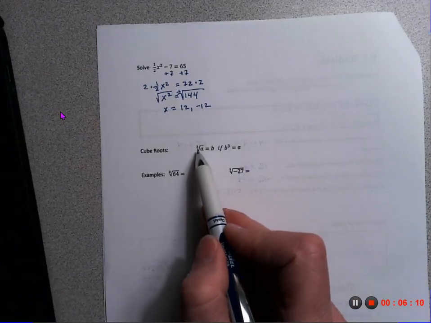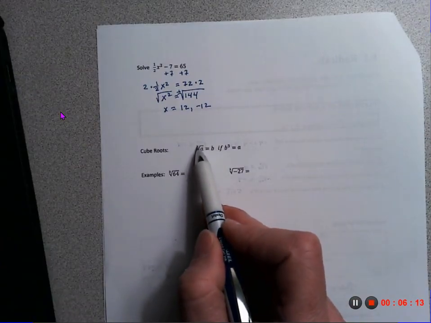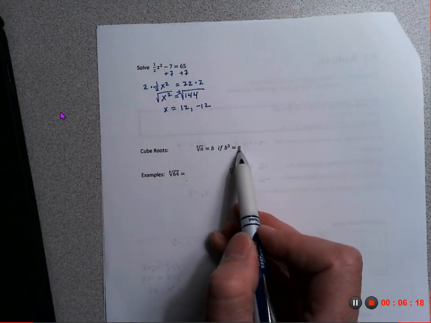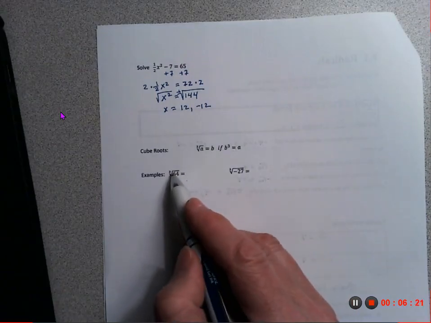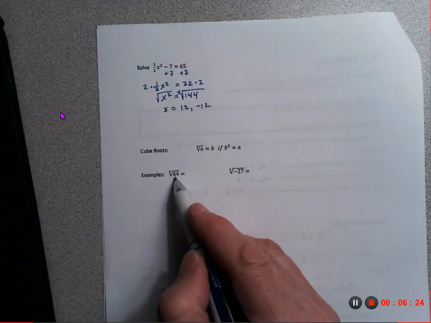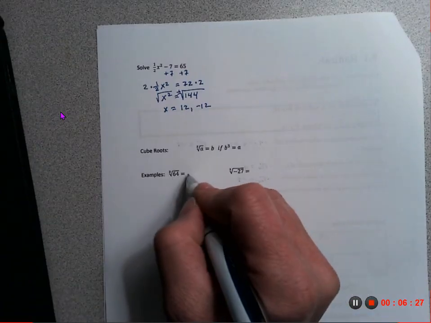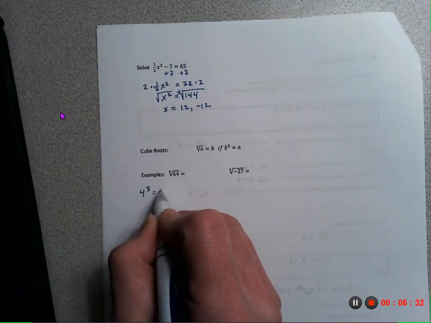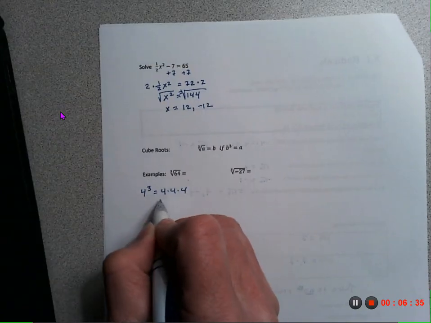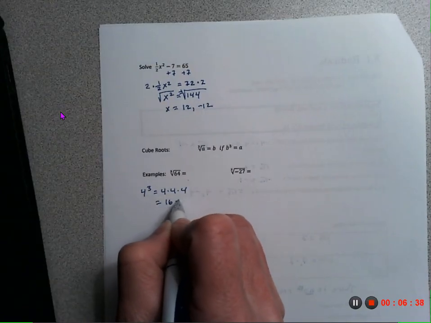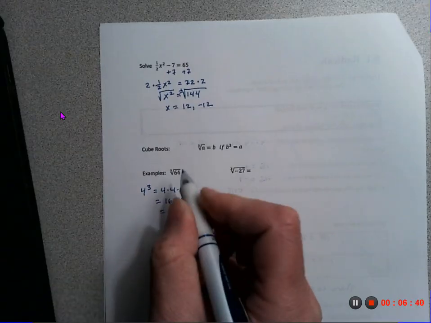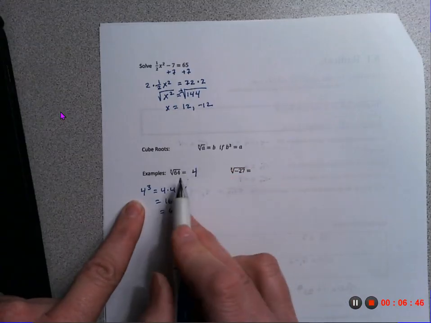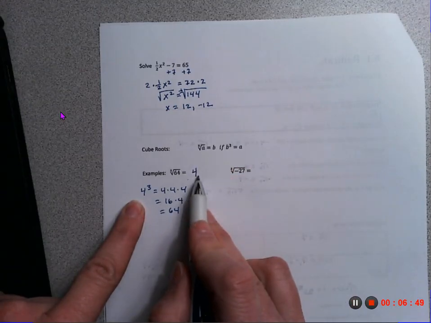All right, now we're going to move on to cube roots. So this is called the cube root of a, and it equals b if b cubed equals a. For example, what is the cube root of 64? Well, is it true? So let's check. What is 4 to the third power? 4 times 4 times 4. So 4 times 4 is 16, and 16 times 4 is 64. So what number to the third power gives me 64? It's 4. So the cube root of 64 is 4.